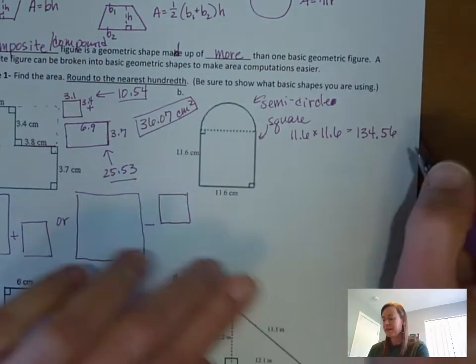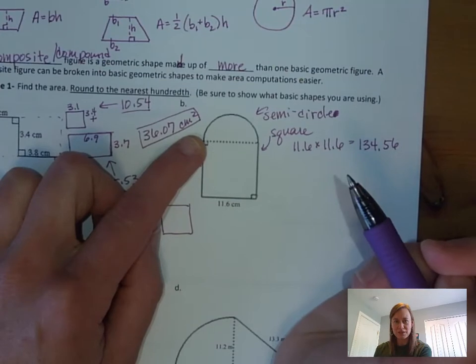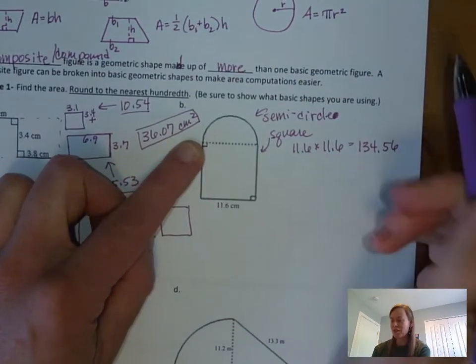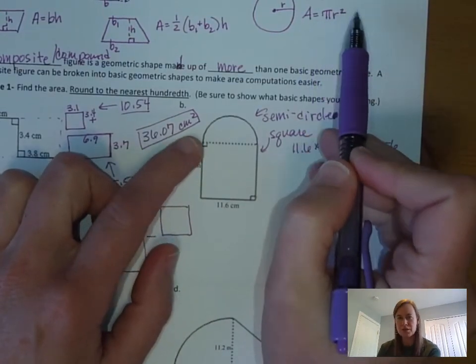All right, so the square we know. Now let's figure out our semicircle. So what was that formula for the area of a circle again? Oh look, it's right up here. Area equals pi times r squared.